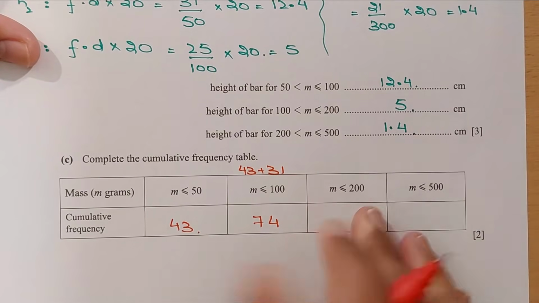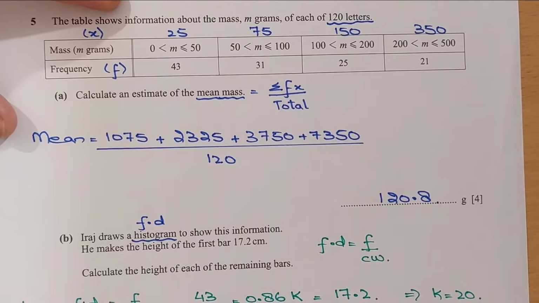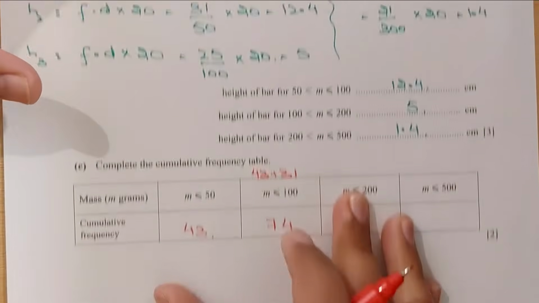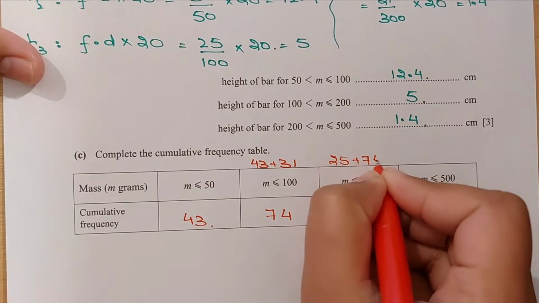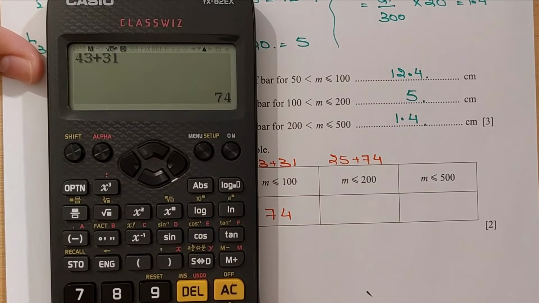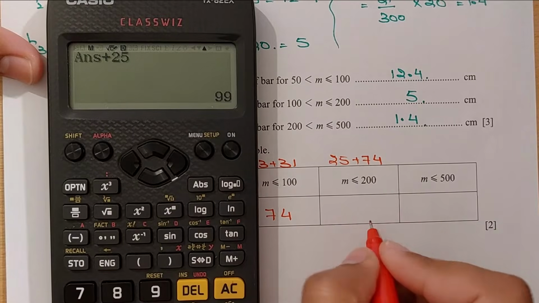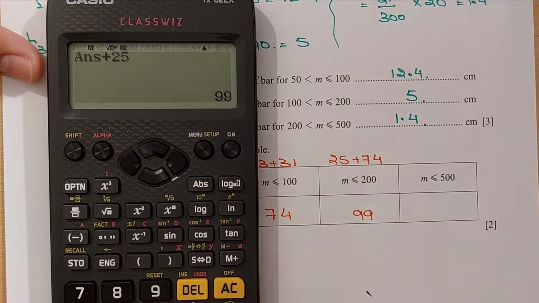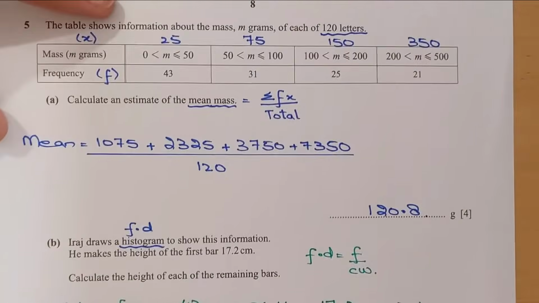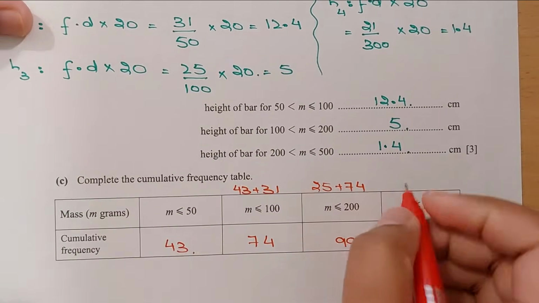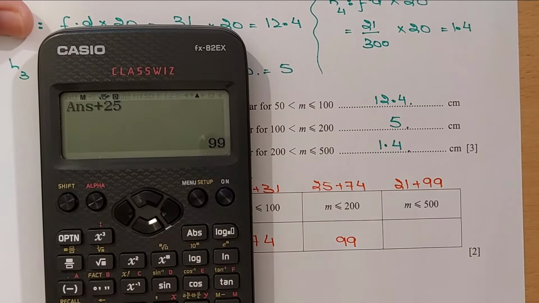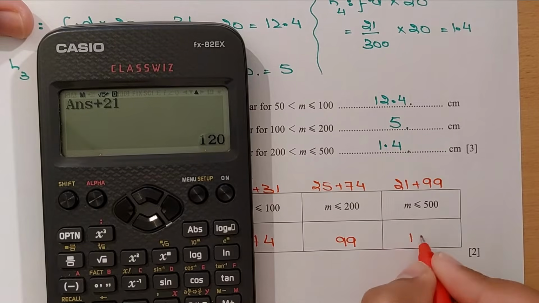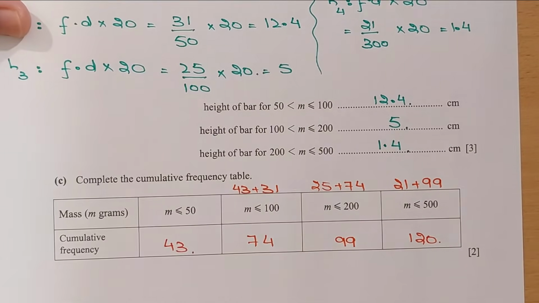Now when the mass is less than or equal to 200, it is 25 plus 74. 74 plus 25 is 99. And when the mass is less than or equal to 500, we have 21, so we add 21 to 99. 99 plus 21 is 120. So this is the cumulative frequency table.